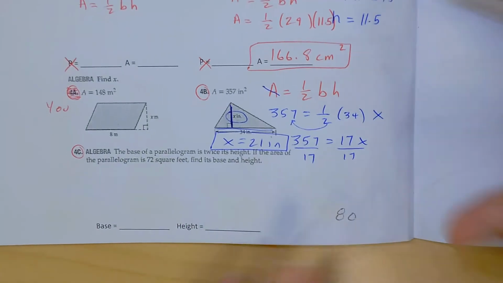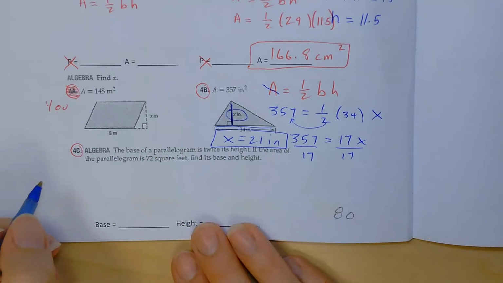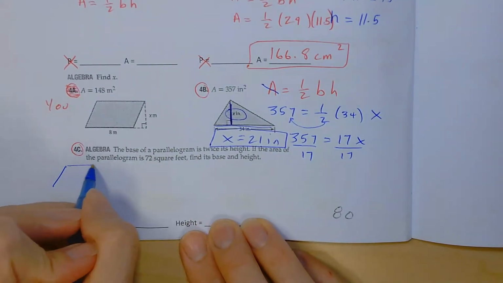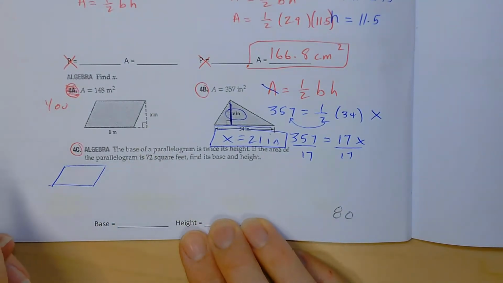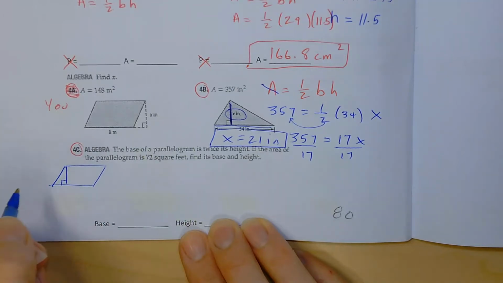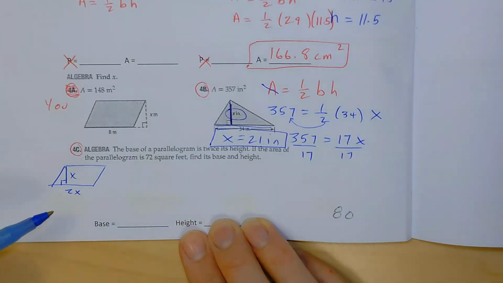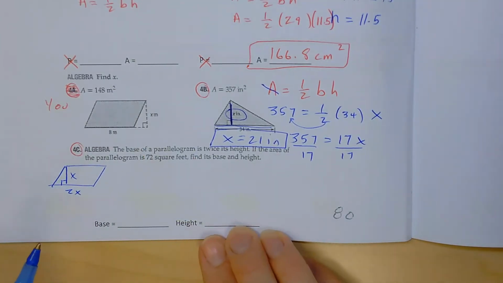All right, and then I'm going to do 4C, which is also a backwards question, just a little more intense. This one you're going to draw your own picture. So it says the base of a parallelogram is twice its height. Okay, so I'm going to draw the height here, and it says the base is twice the height. So I'm going to put in the height is x and the base is 2x.